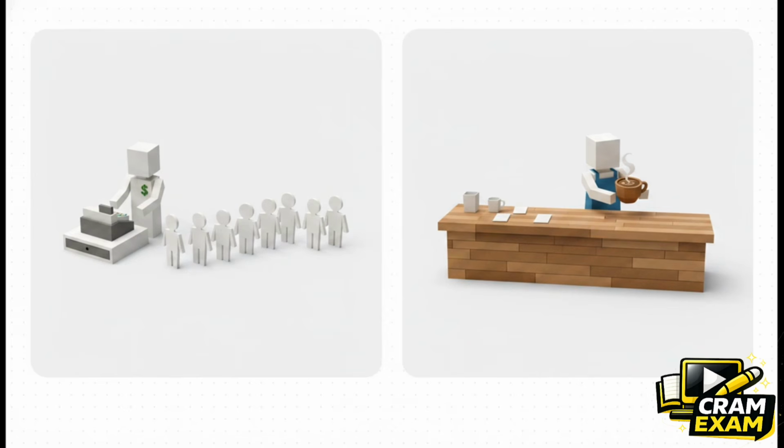To really picture this, let's think about a super busy coffee shop. The cashier taking your money is what we call the producer. The barista actually making your drink is the consumer. Now, if the cashier had to stop and make every single drink before taking the next customer's order, the line would literally go out the door and the whole system would grind to a halt.